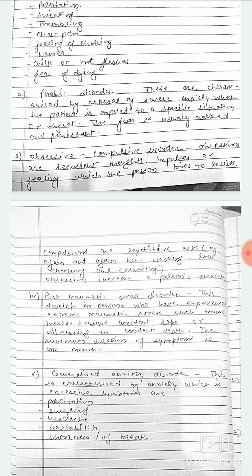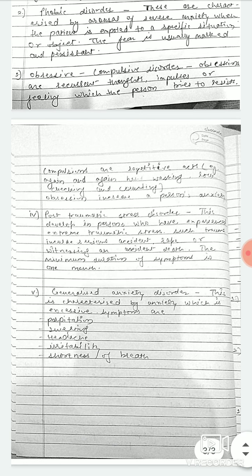If we are talking about post traumatic stress disorder, this develops in a person who has experienced extreme traumatic stress. Such trauma includes serious accident, rape, and witnessing an accidental death. The minimum duration of symptoms is 1 month. Generalized anxiety disorder is characterized by excessive anxiety. Symptoms are palpitation, sweating, headache, irritability, and shortness of breath.